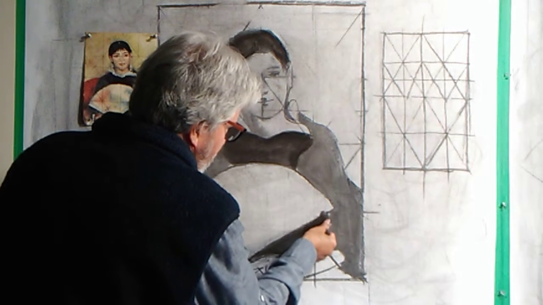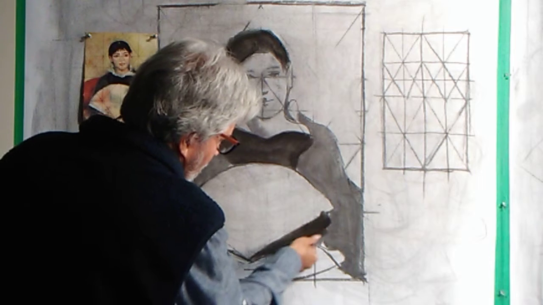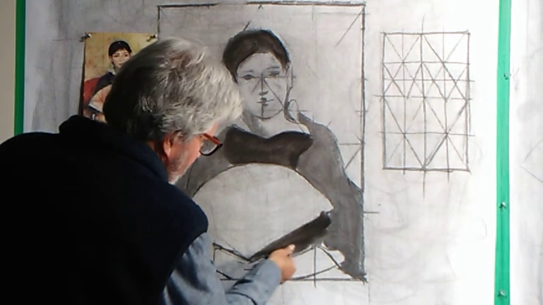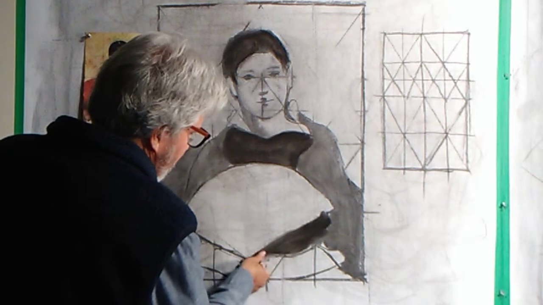So anyways, you want those three values to be visible. As they move here, they're soft transitions, up against the bottom of the fan, very sharp.